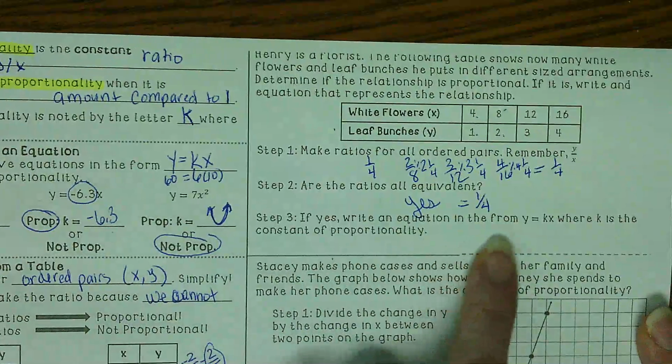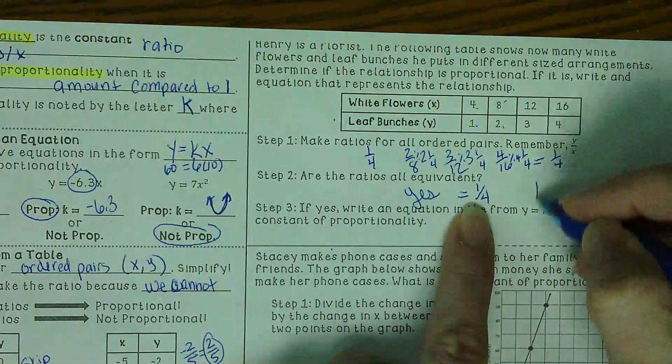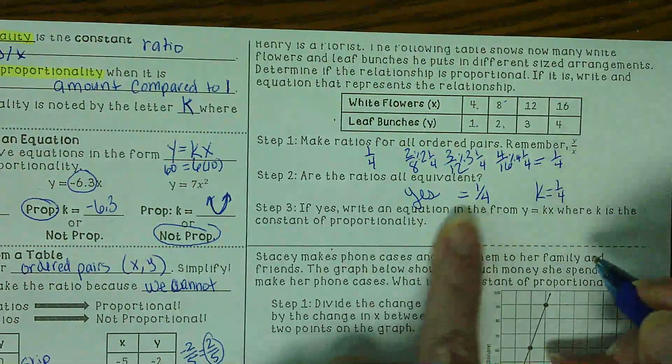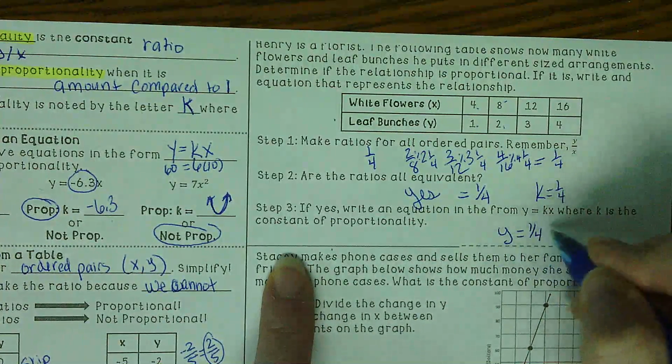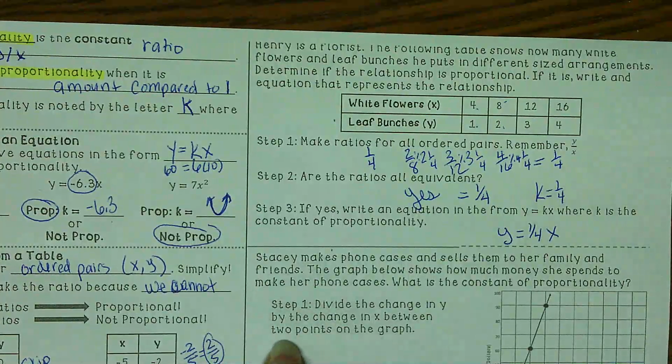So if I want to write an equation, this is your K. K equals 1 over 4. So my equation will work for every single time. Y equals 1/4 x. It's that easy.